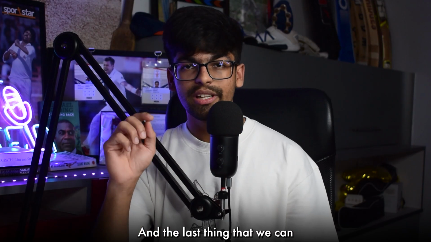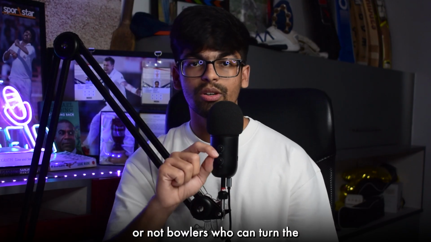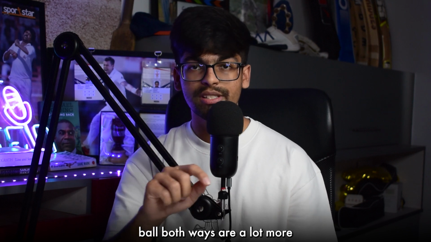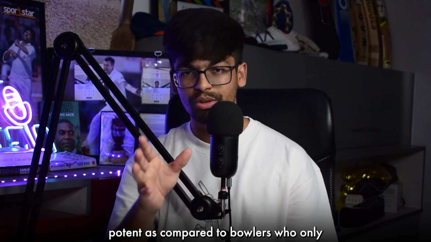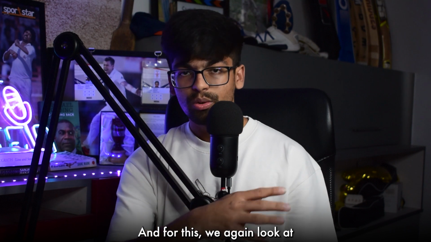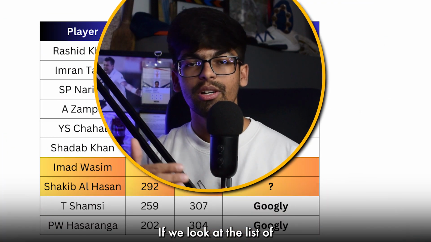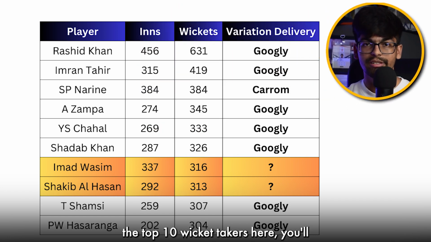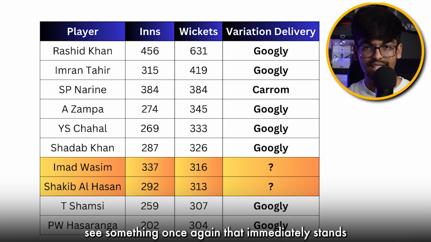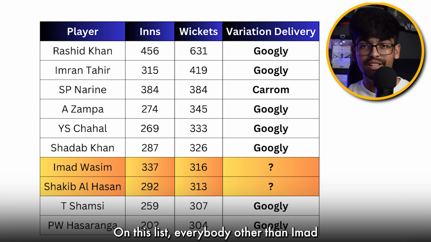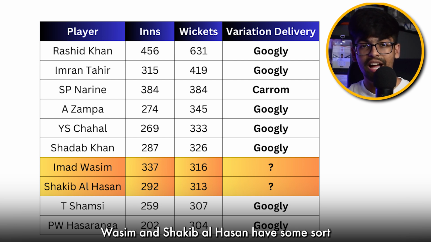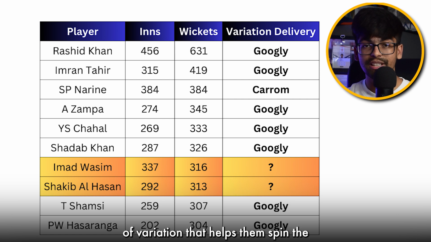And the last thing that we can look at is our hypothesis on whether or not bowlers who can turn the ball both ways are a lot more potent as compared to bowlers who only have a stock ball. And for this, we again look at all the franchise leagues around the world and the T20 cricket being played. If we look at the list of the top 10 wicket takers here, you'll see something once again that immediately stands out. On this list, everybody other than Imad Wasim and Shakib Al Hasan have some sort of variation that helps them spin the ball the other way.